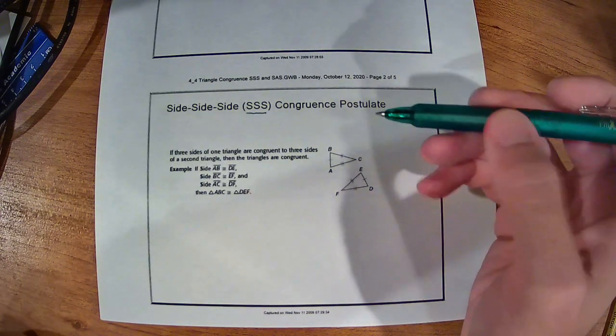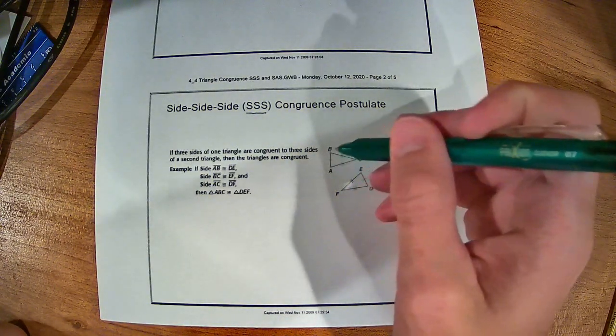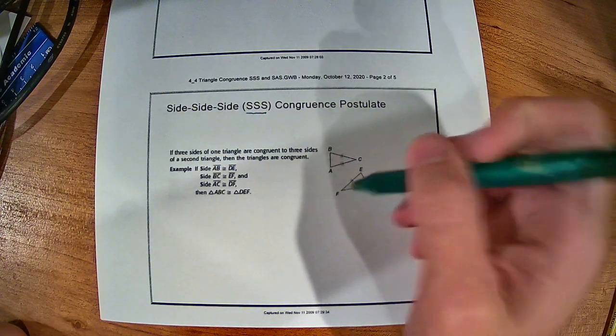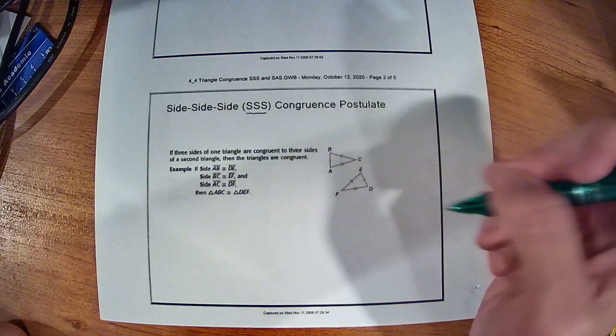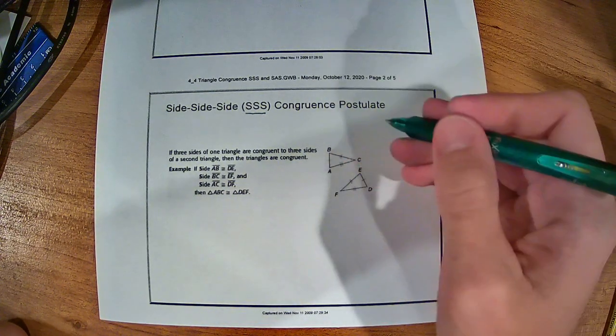So in other words, if I've got triangle ABC, and those three sides, AB, BC, and AC, are congruent to the three sides of another triangle, then automatically we know that it's congruent. So that's what the postulate states.